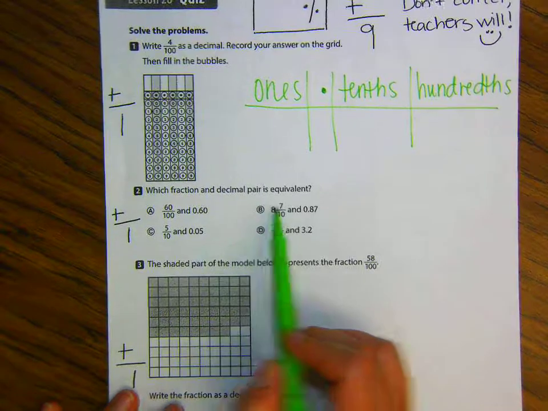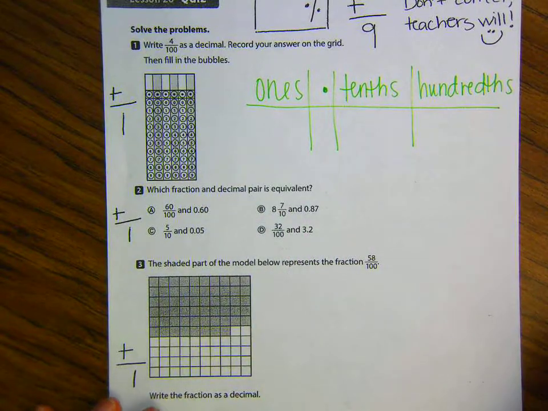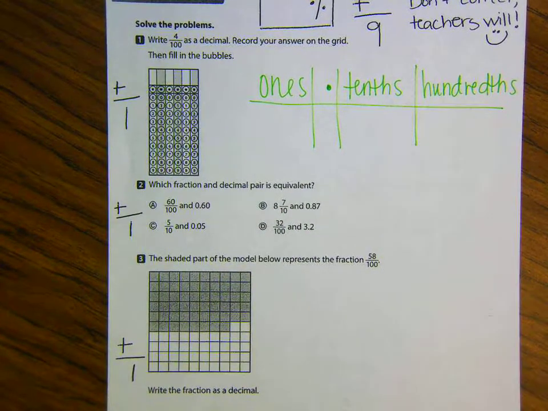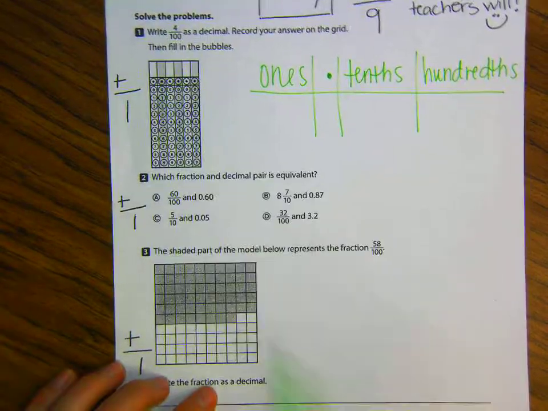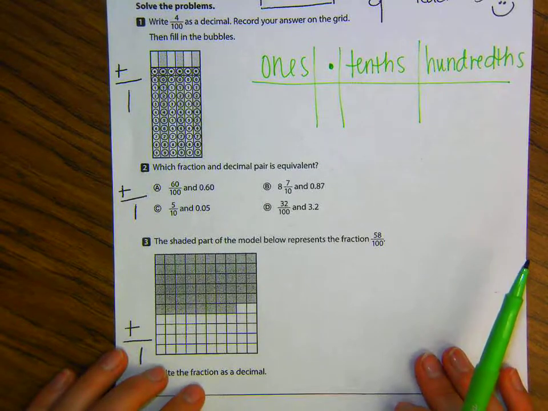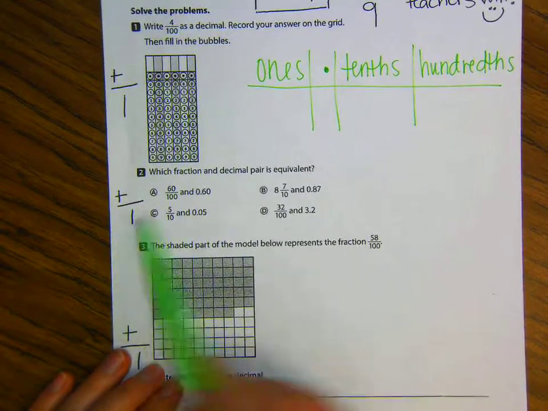Which fraction and decimal pair is equivalent? You just kind of have to do that one on your own. Here's 60 hundredths. Yeah, I'm not going to read them because that'll give it away. So do your best on that one to figure out which one's equivalent. Obviously, there's only one because you get 1 point.